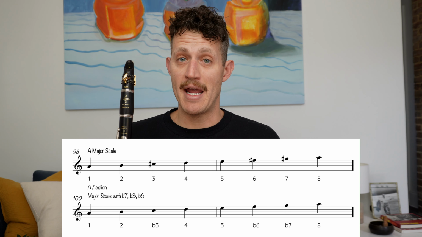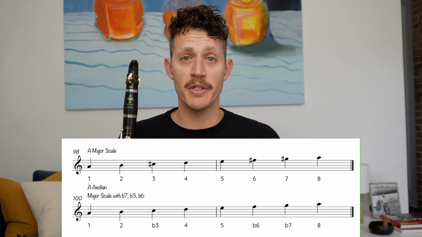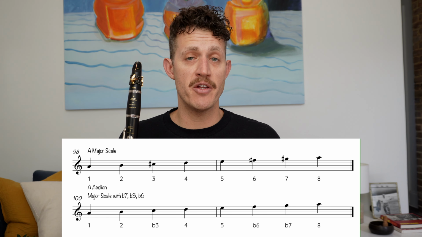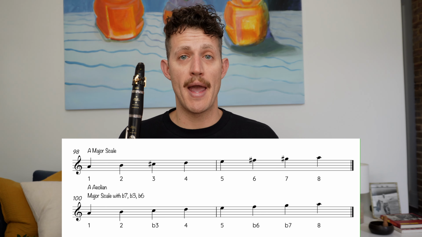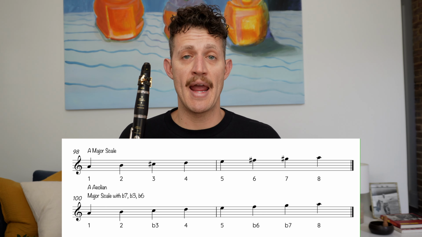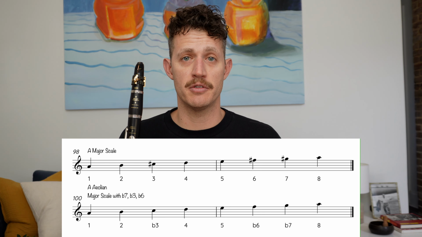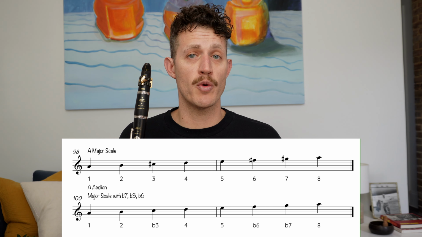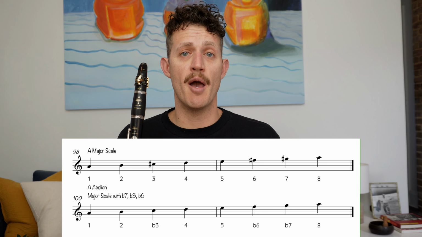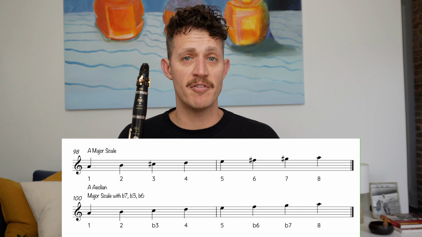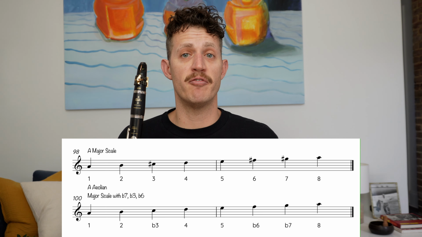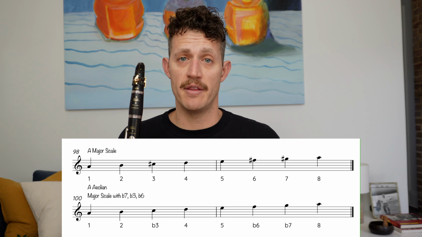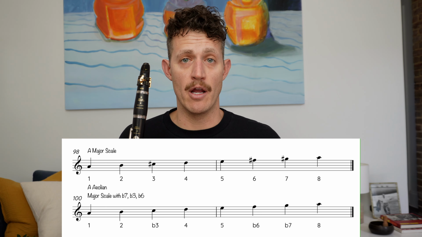When we compare an A major scale to A Aeolian, we can see that the A major scale has three accidentals, an F sharp, C sharp, and G sharp, while the A Aeolian has no accidentals. That tells me that the formula to create an Aeolian scale is play a major scale with a flat 7, flat 3, and flat 6. Start with a major scale and flat the 7th, the 3rd, and the 6th. That will get you an Aeolian scale.